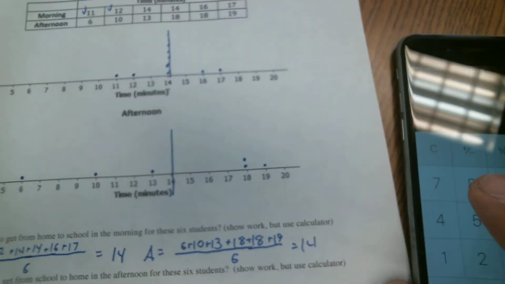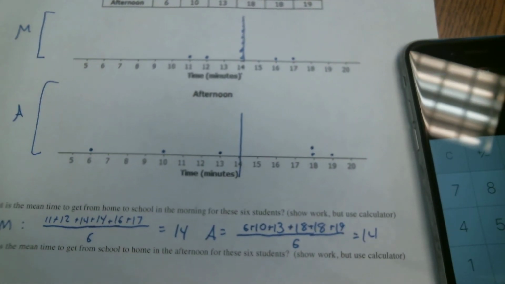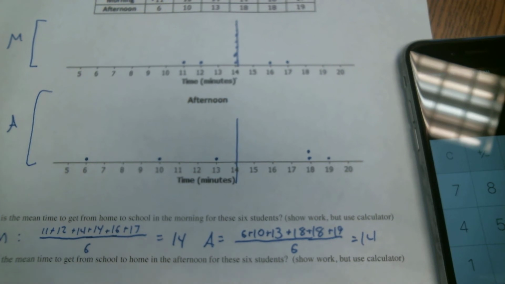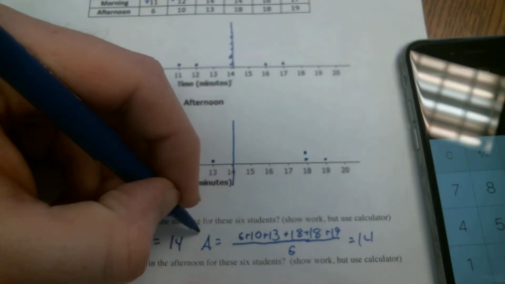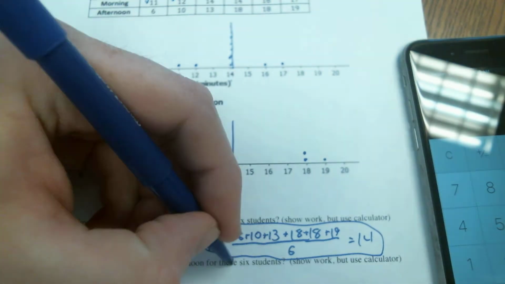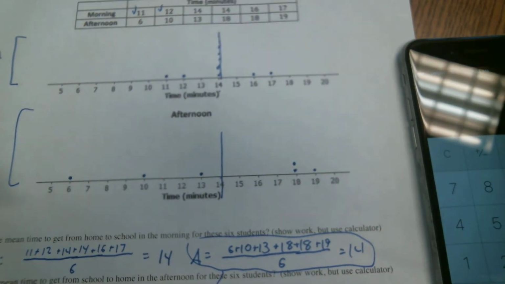So here's our mean values. Put in those dot plots. So it asks you what is the mean time to get. Oh, I guess I did. Whoops! I did A and B together. So all this work right here should be moved down here. And now we can actually start to think about it.